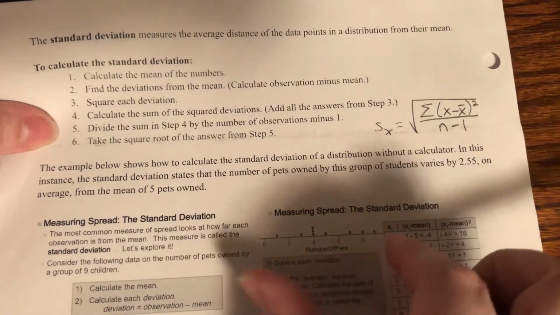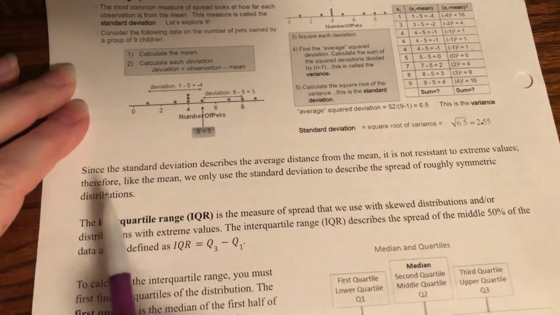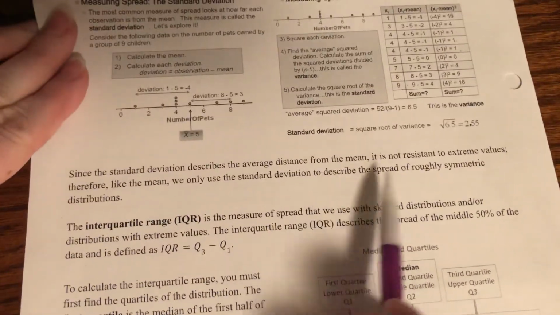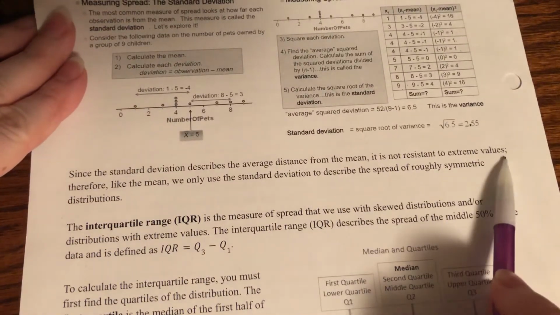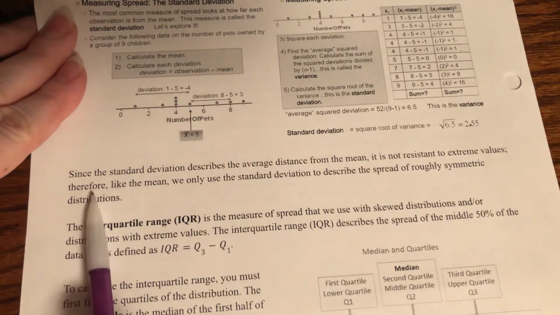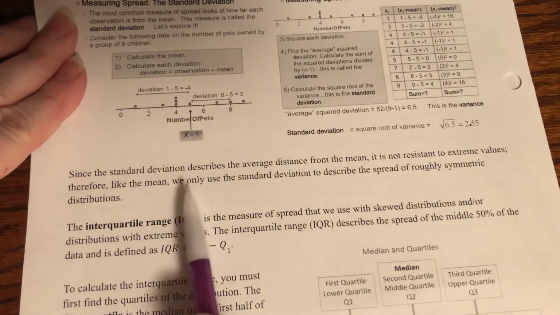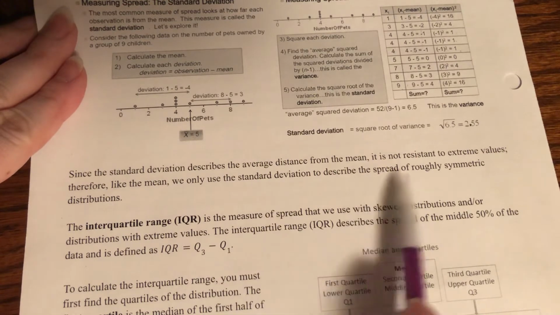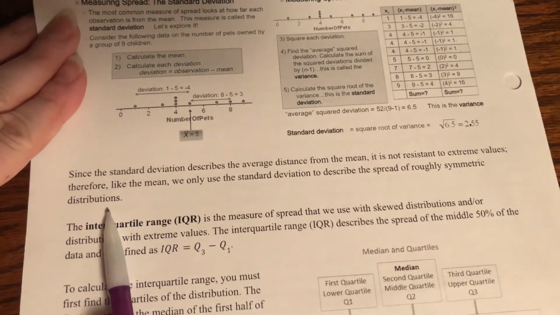All right, it just tells you how spread out those points are on average from the mean. Now, since the standard deviation describes the average distance from the mean, it is not resistant to extreme values, just like the mean is not. So like the mean, we only use standard deviation to describe the spread of roughly symmetric distributions.